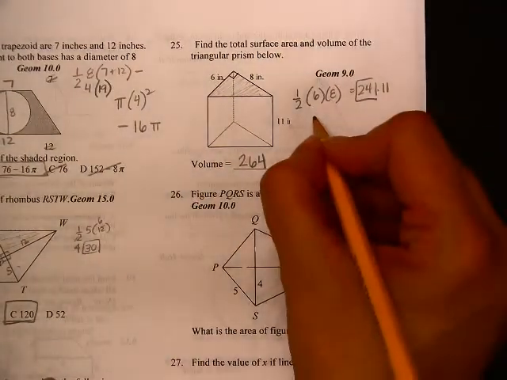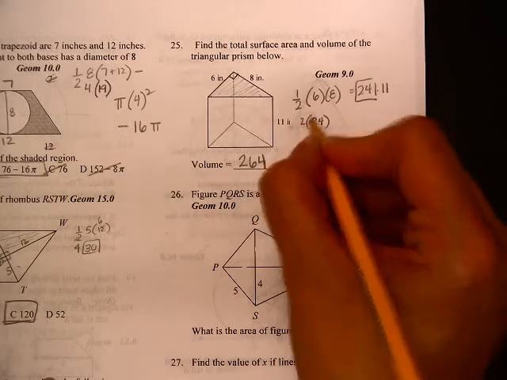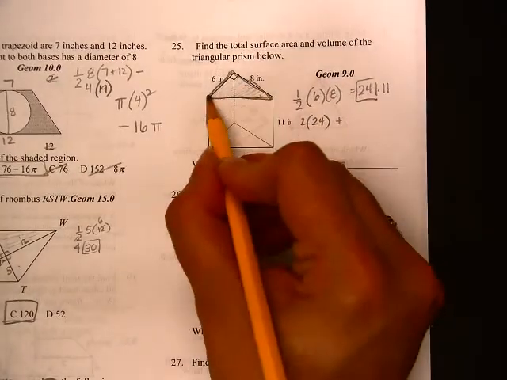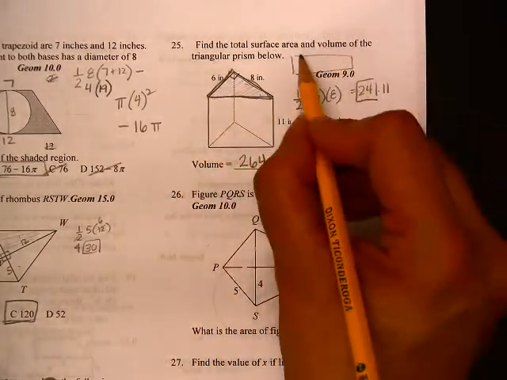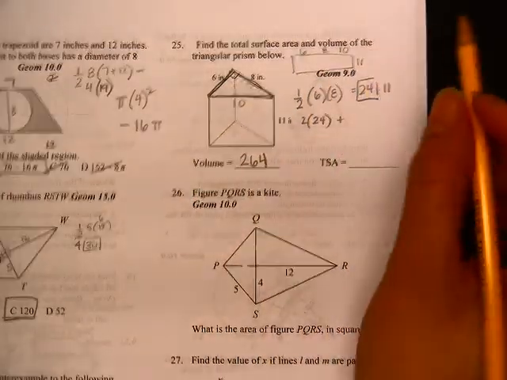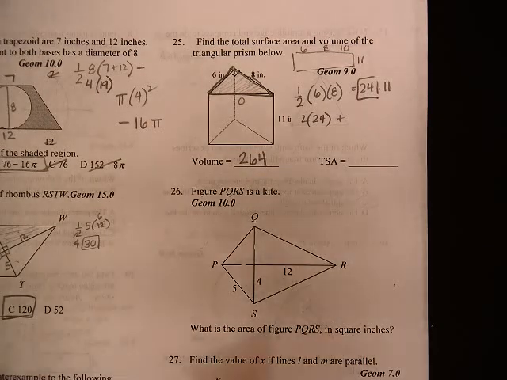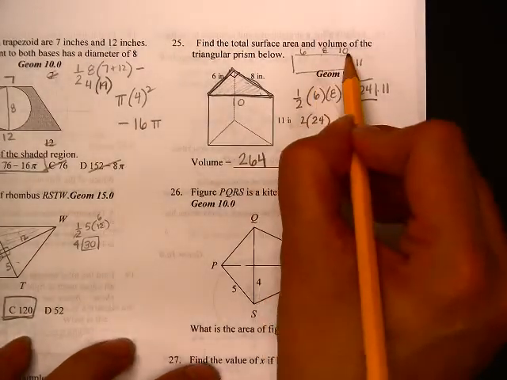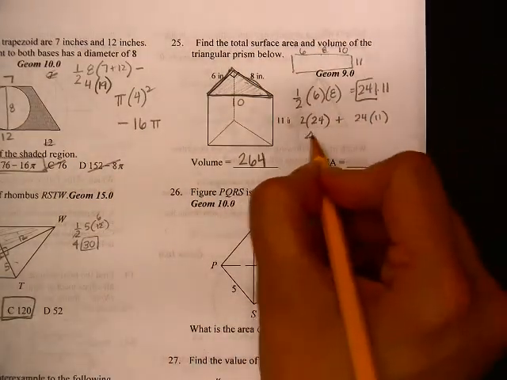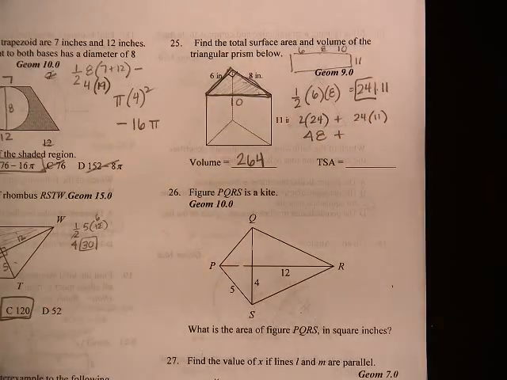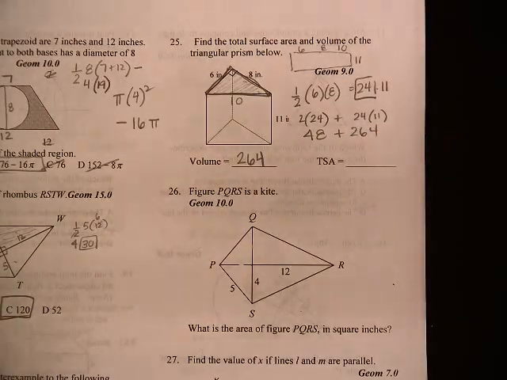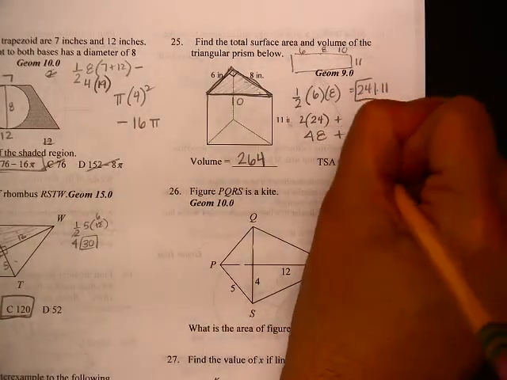The total surface area is the top and bottom, which is 24 times 2, so I have the top and the bottom. And then we want to take the perimeter, because if you unroll that, you would have your 6 and your 8 and your 10, because this is a 10, and then your height is your 11. So that's what, 6 plus 8 plus 10 is 24. So it's 24 times 11. So this is what, 48 plus, I think we already did that, but that's okay. 264 plus 48 is 312.